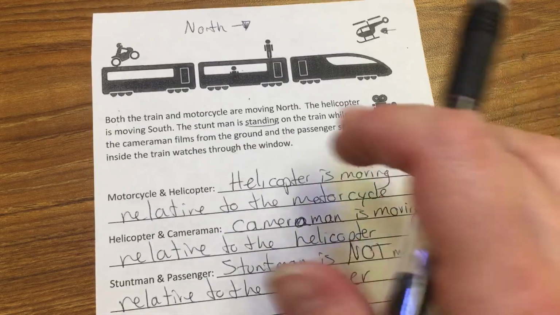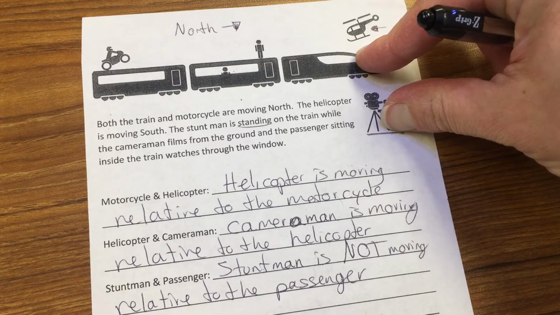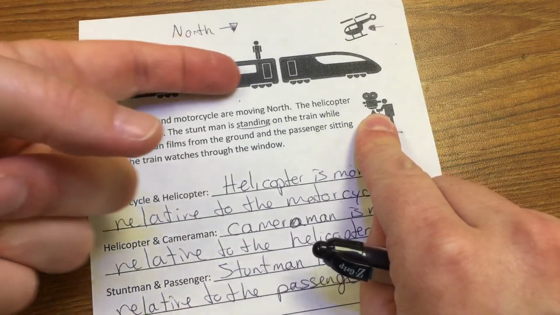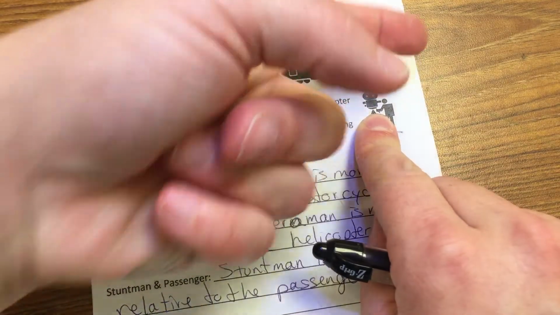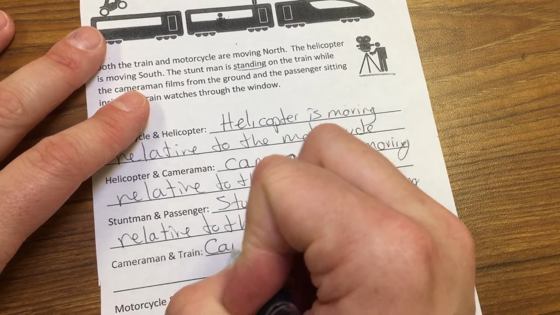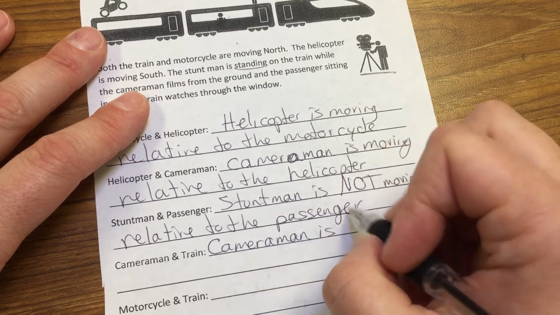All right? Cameraman and train. Are they moving relative to each other? Yes. In our frame of reference, the cameraman is stationary and the train is moving forward. Okay? So, we can say the cameraman is moving relative to the train. Or we can say the train is moving relative to the cameraman, whatever.